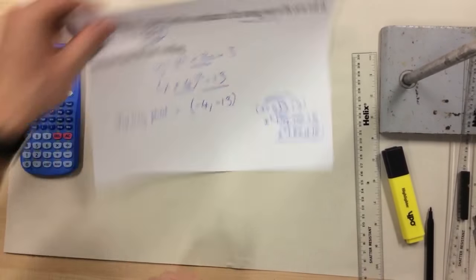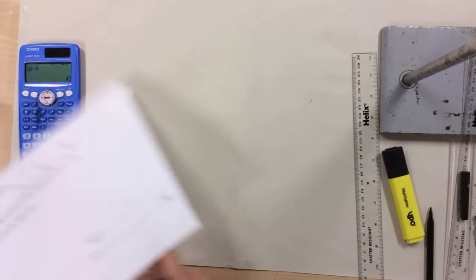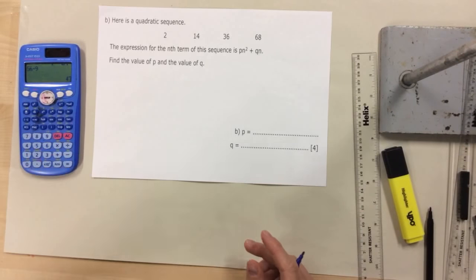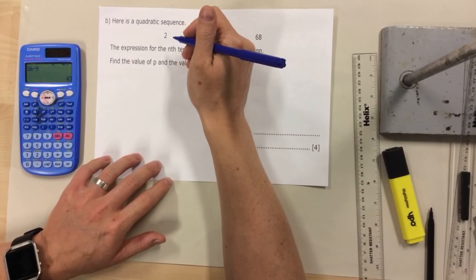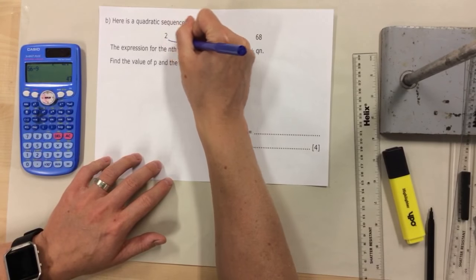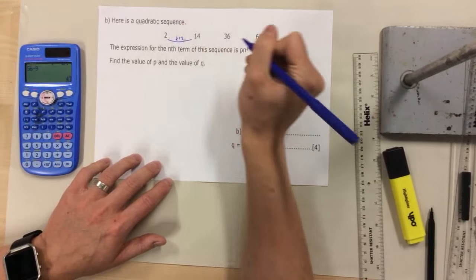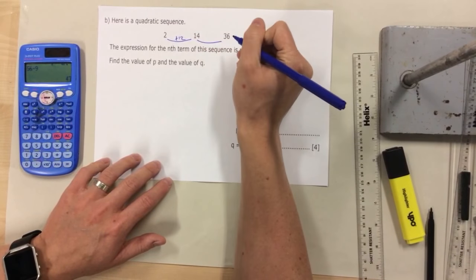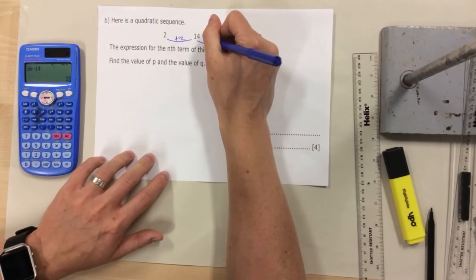Okay. Next then, we are continuing with this sort of theme. We've got a quadratic sequence, another topic we covered before the last exam. Once again, it very easily could come up. So whenever I do any sort of sequence, the first thing I'm going to do is find a difference. From 2 to 14, I am going to add 12. From 14 to 36, take away 14. It's been a long 2 weeks. So add 22 there.